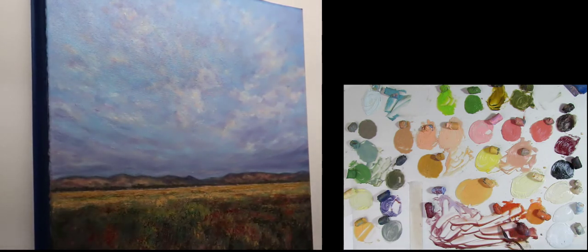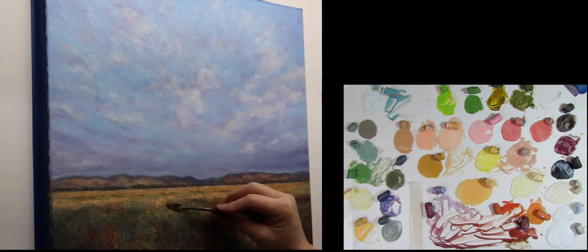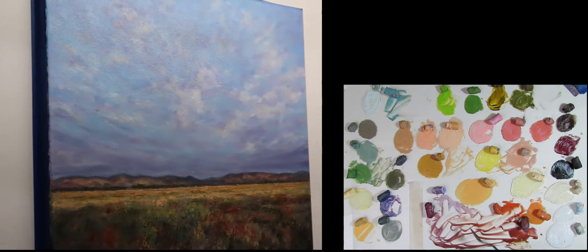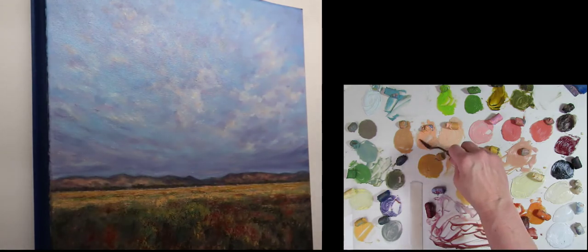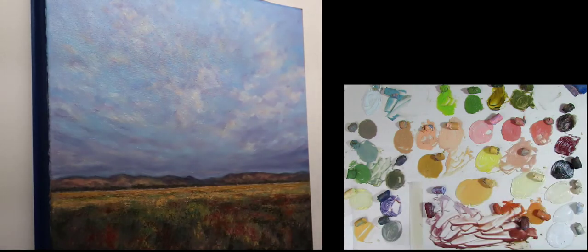Okay, and this guy is really almost too red, and this is almost a pink up here. So I'm gonna toss a little bit of this in here just to calm it down. That's that purple. And okay, I got a little bit of this peachy and pinky, and let's see what I can do.